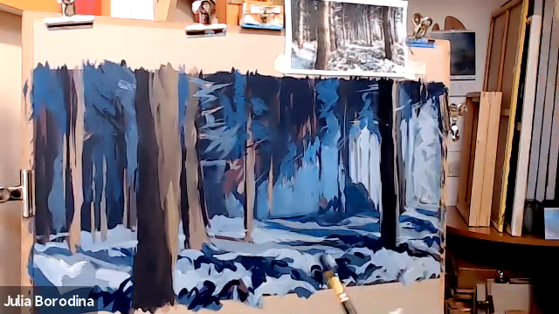Well, just a little overpainted. It's quite nice to have that light there just to show that gap.